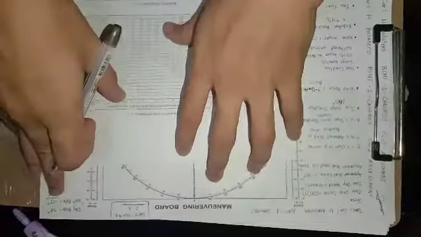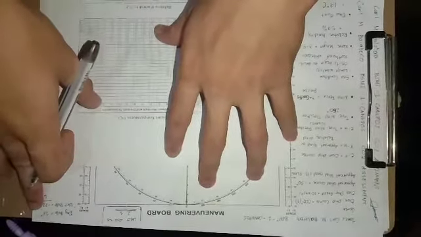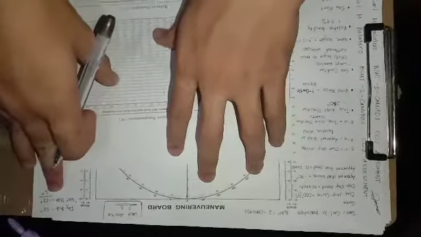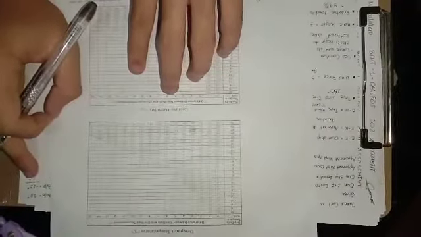And the relative humidity, since we have a given of dry bulb which is 28 degree and the wet bulb 22 degree, so in getting the relative humidity, we get the difference of wet bulb and dry bulb temperature.